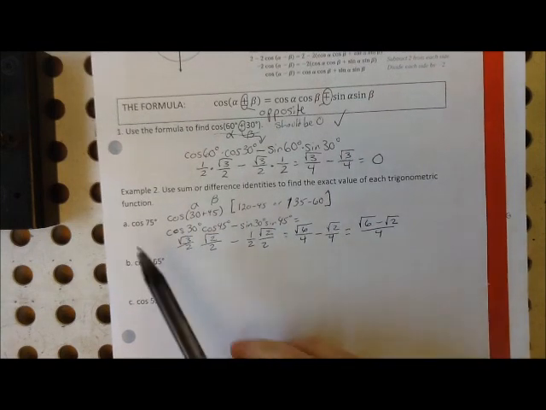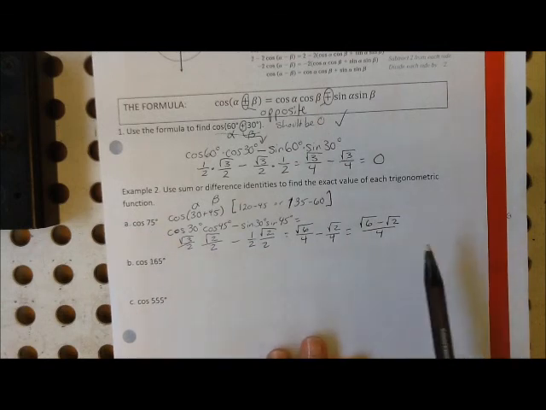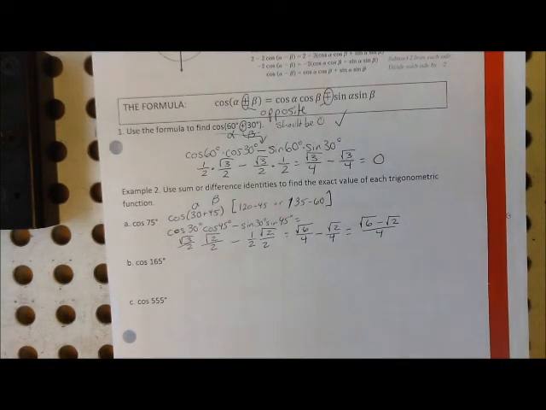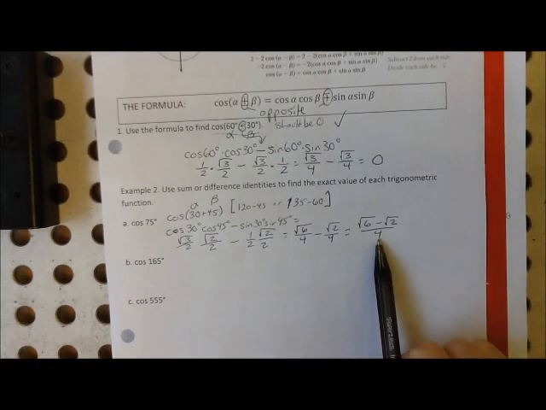You can go ahead and check it in the calculator, plug in cosine of 75, plug in square root of 6 minus square root of 2, and divide by 4. You get the same value. But what you get from the calculator is the closest approximation that it can make. This is the actual answer.